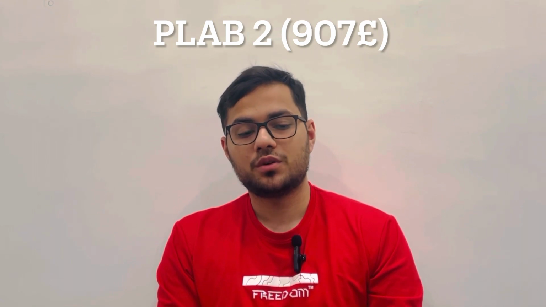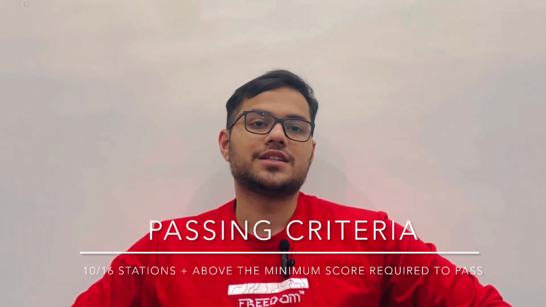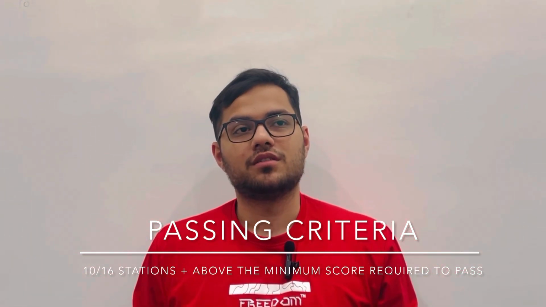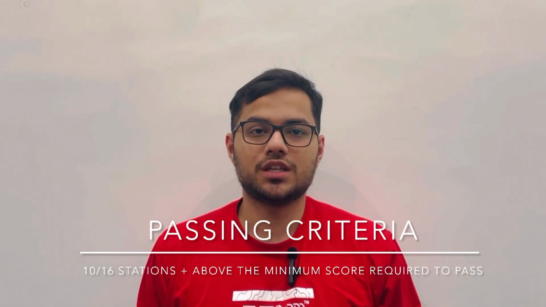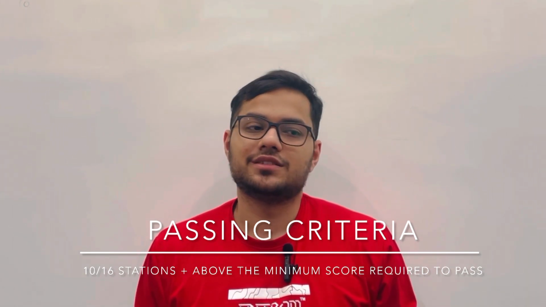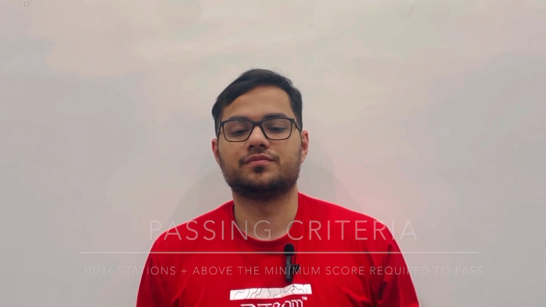Now once you have passed PLAB 1, you need to book a seat for PLAB 2. You have 16 stations in PLAB 2. You need to pass at least 10 of them, and you need to have a minimum score on that particular day. For every other day, the minimum score is different, so there are a lot of variables.